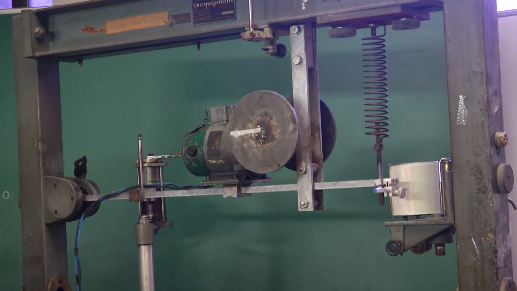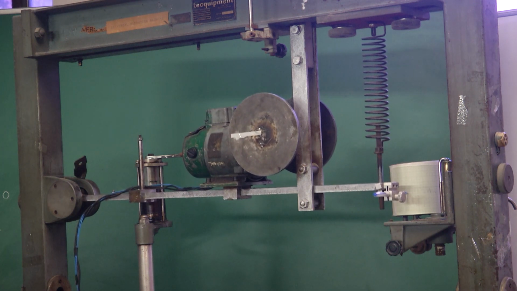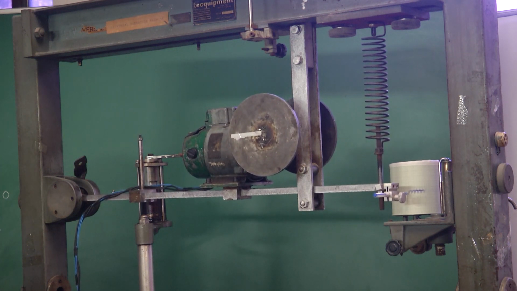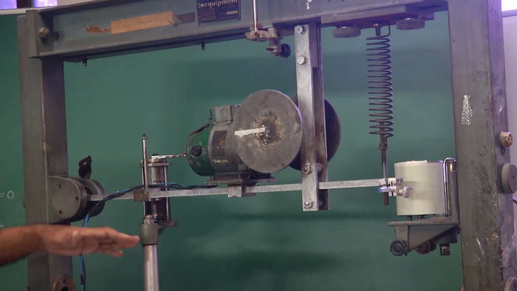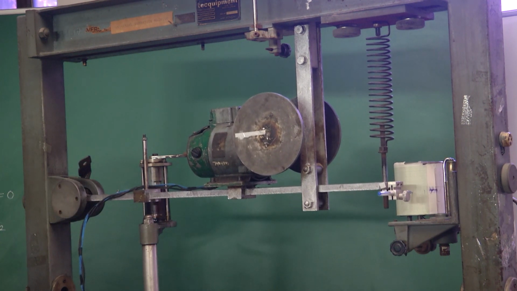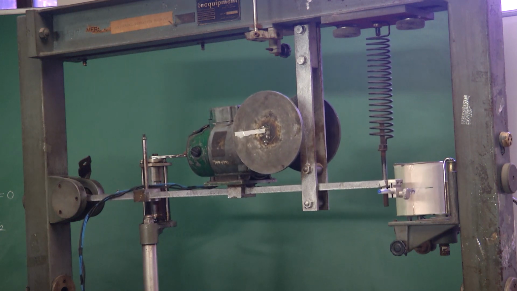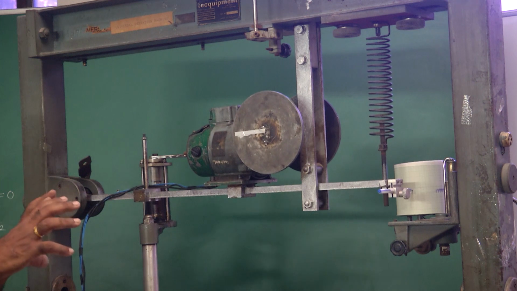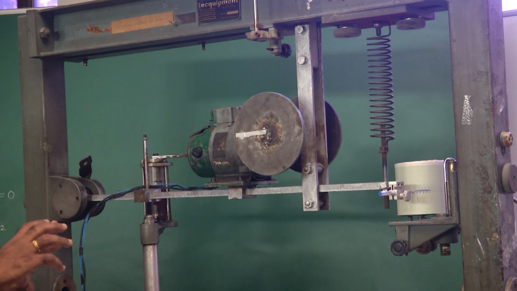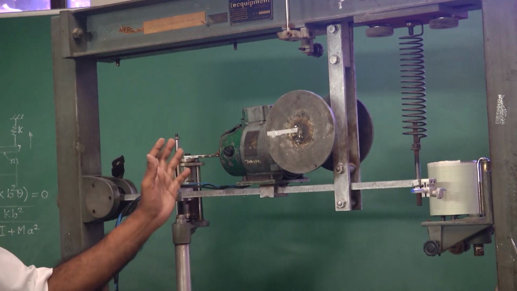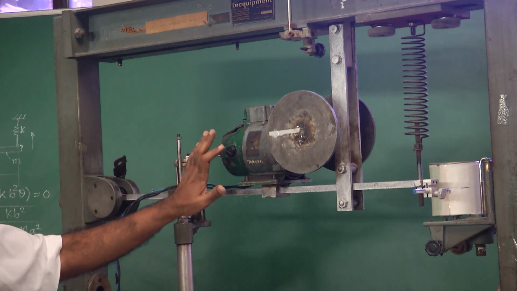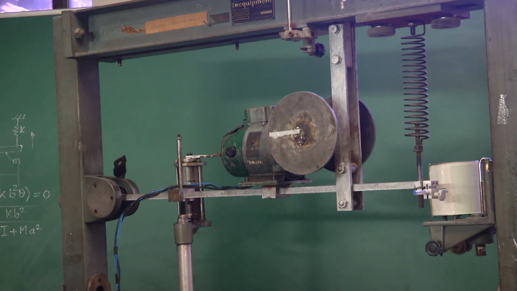So, there are various sources of damping mechanisms, but in this particular case, all of them provide very little damping, and that is the reason why you see that the amplitudes are not decaying so fast as compared to the other case, which I will show you shortly. Now, as I said, you may record this video and track the period for maybe 10 or 20 oscillations, and from that average out the period of a single oscillation, which gives you the natural frequency.